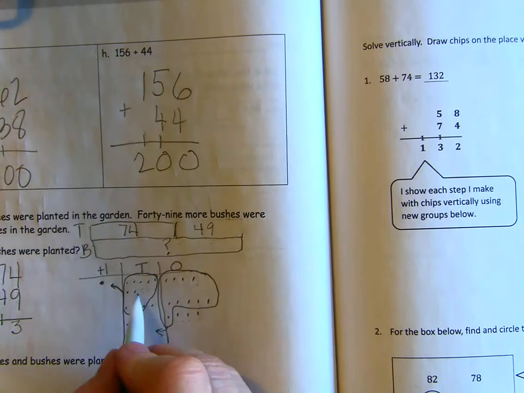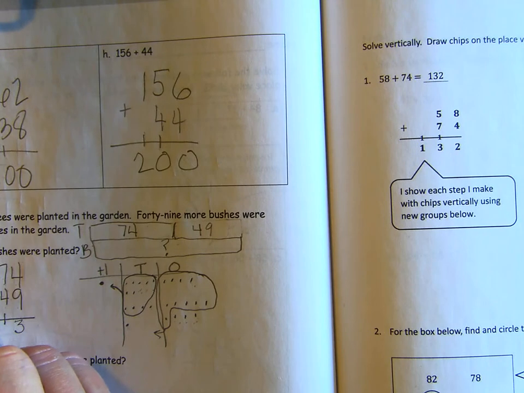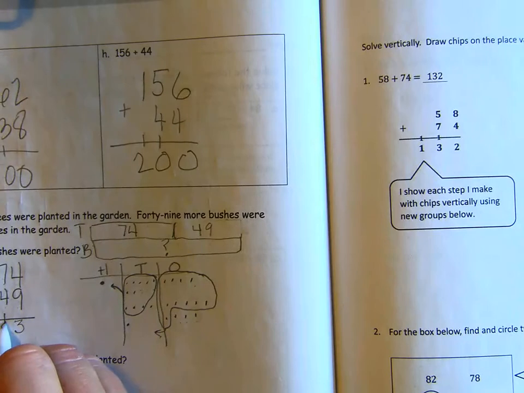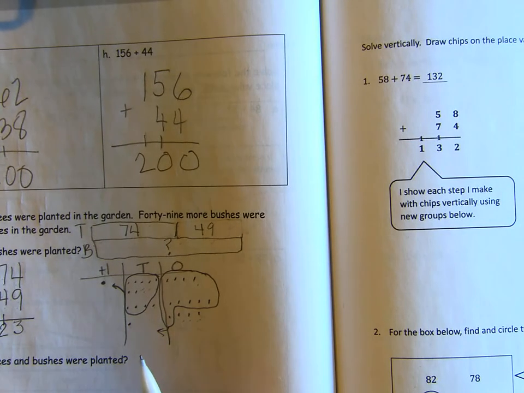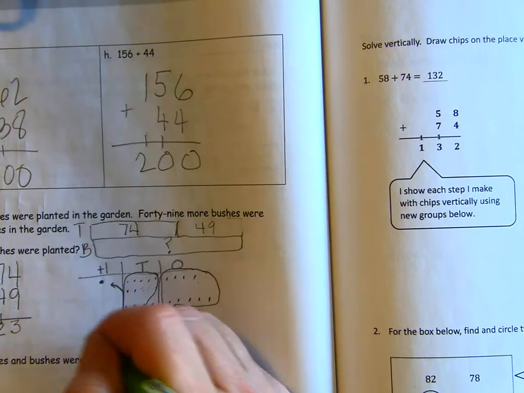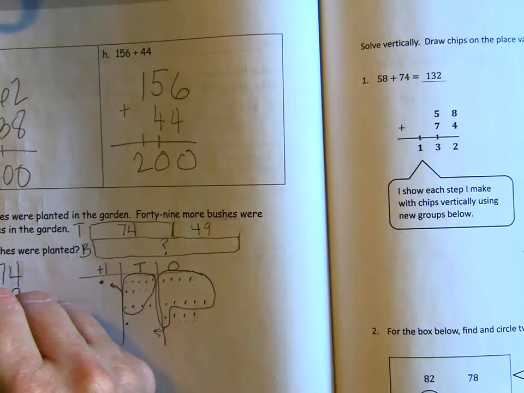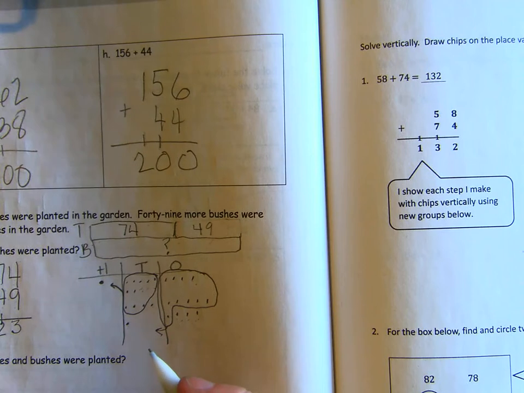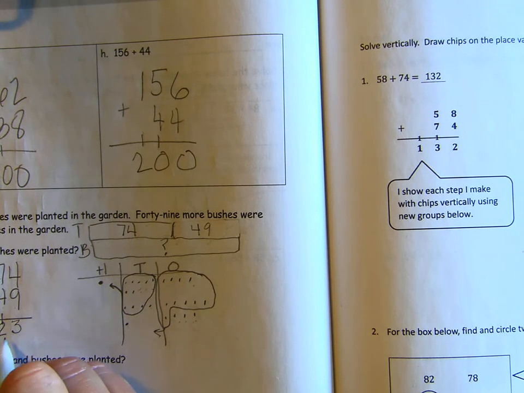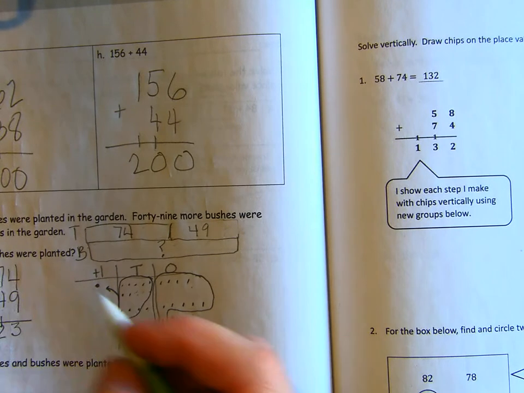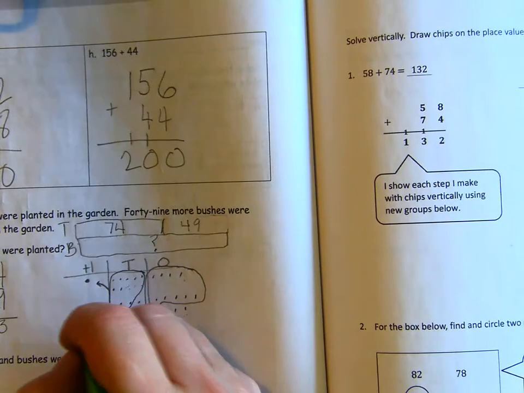So I'm going to take that 10 tens and write it there as 100 that I moved over and 2 tens that are left. There's nothing to add it to, so we just have 100. So there are 123 bushes planted.